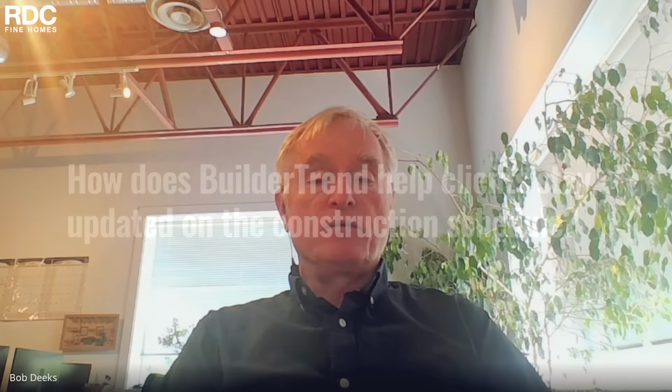One of the features that we really like with BuilderTrend that builds on the photographic evidence is a relatively simplified schedule, and a client can log into the platform and have a look at the scheduling tool. It's a Gantt chart similar to Microsoft Project, in a simplified form. It may say drywall is scheduled to begin this week.